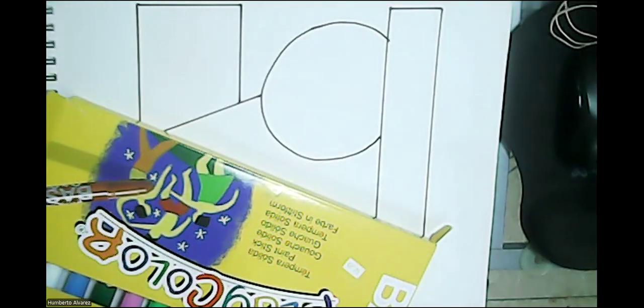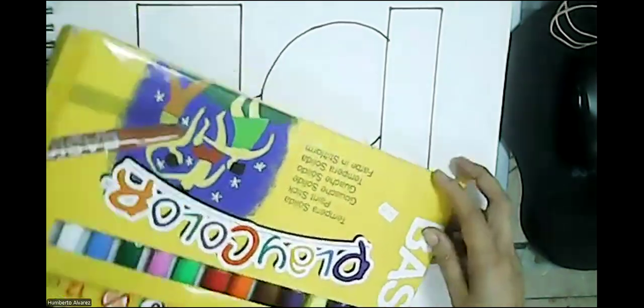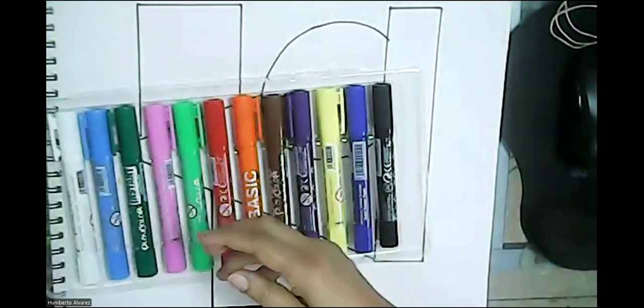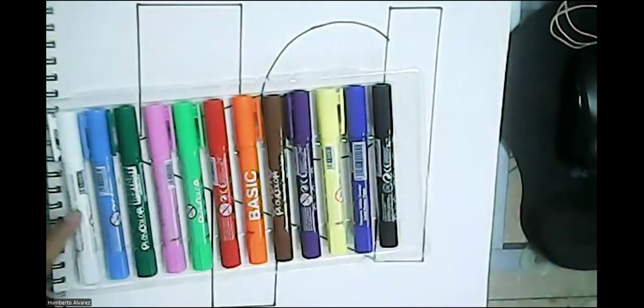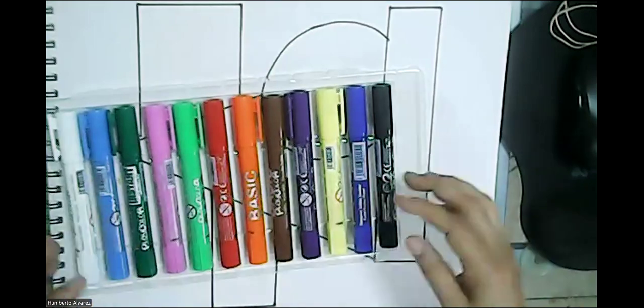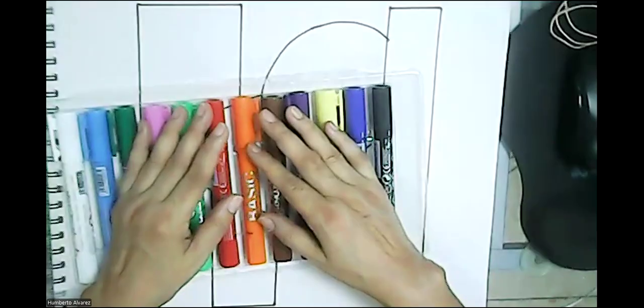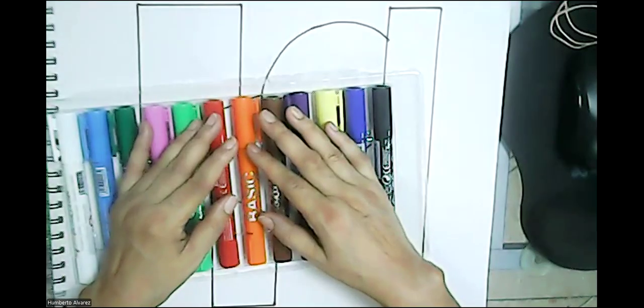And these are my beautiful colors. I know I need better light or a better camera because the colors don't look as beautiful as they look in person. So how am I going to paint it? I am going to use complementary colors.